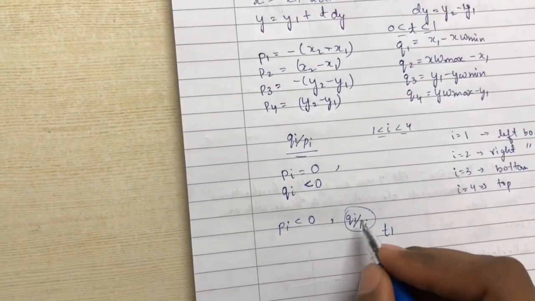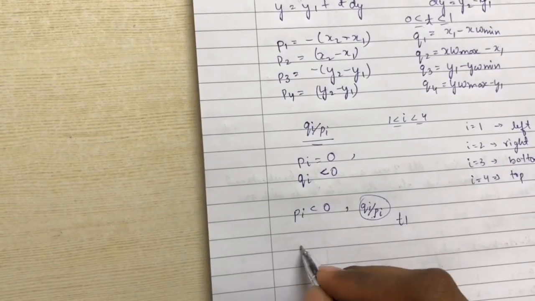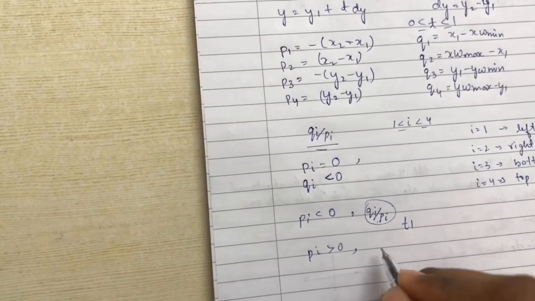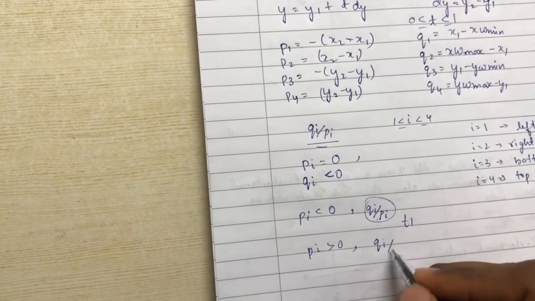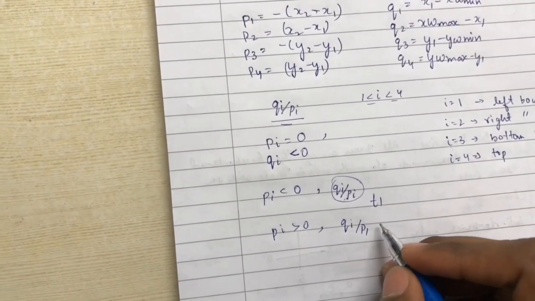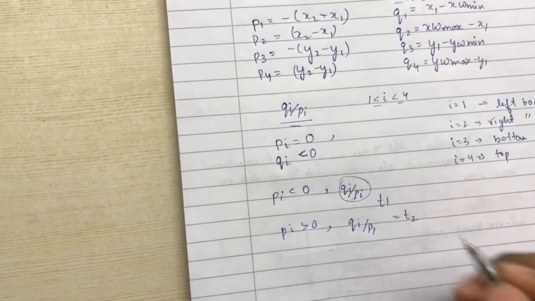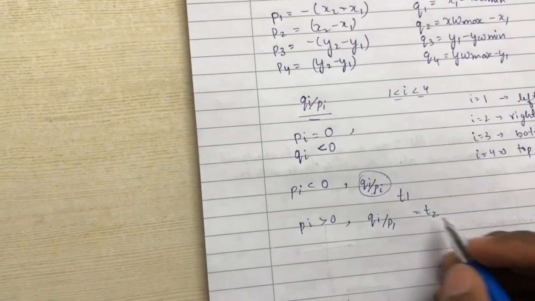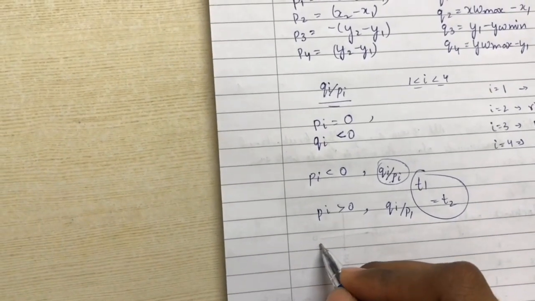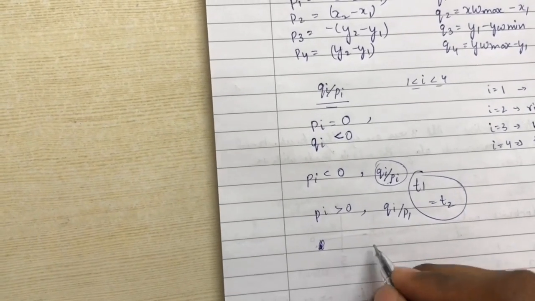And if pi is greater than 0, we take the particular value of qi by pi which is minimum and equate it with t2.